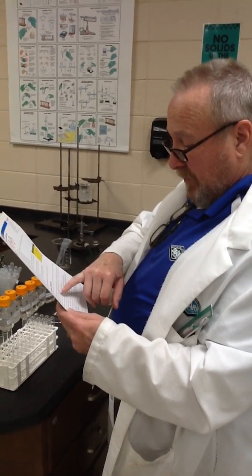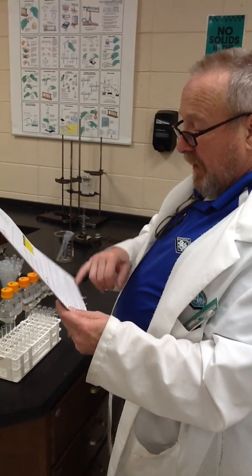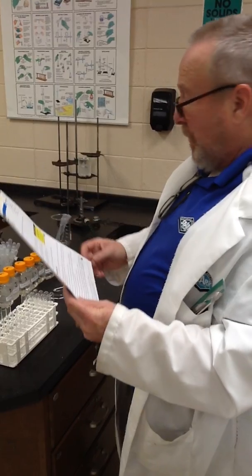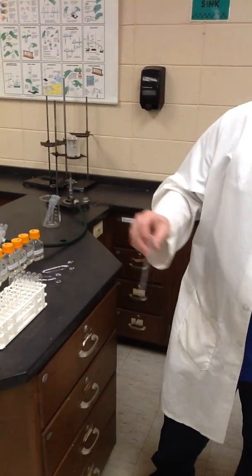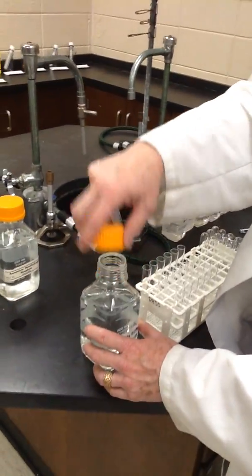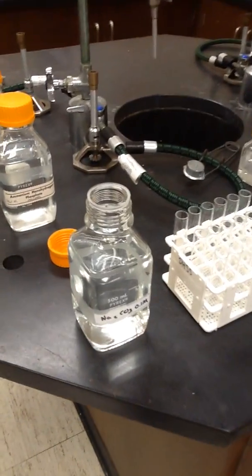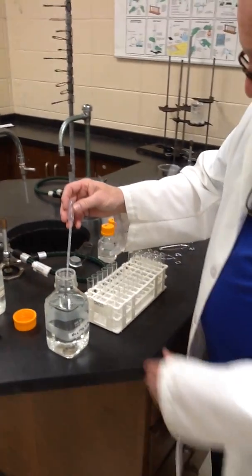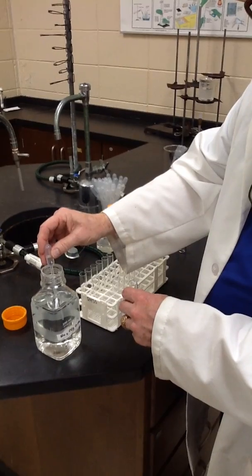I'm looking here and it says, to each of the test tubes, add 5 drops of aqueous ammonium carbonate, and if a solid forms, record precipitate. So we'll do our recording after I do it, but here's my sodium carbonate solution. I didn't have an ammonium carbonate solution, but the main thing is the carbonate ion. So I'm going to add 5 drops to each of these test tubes.